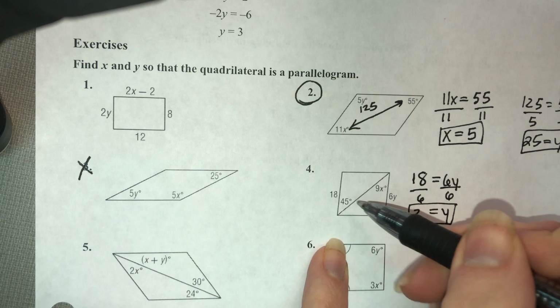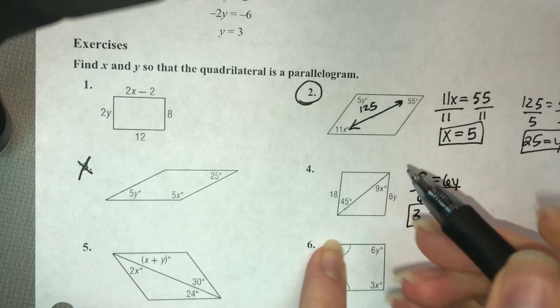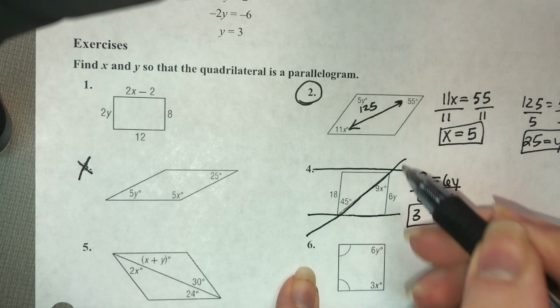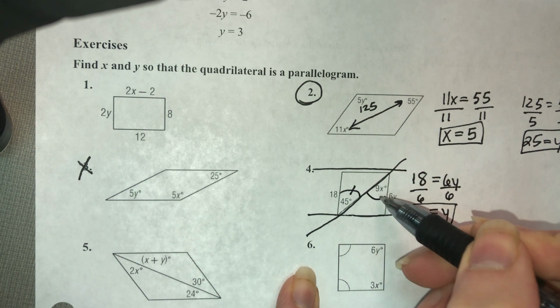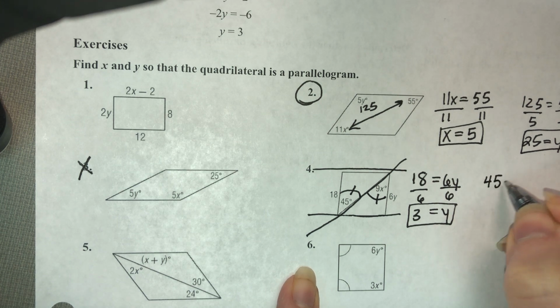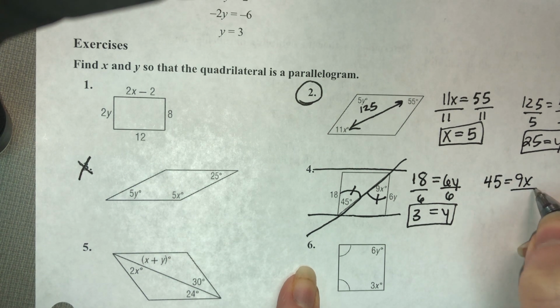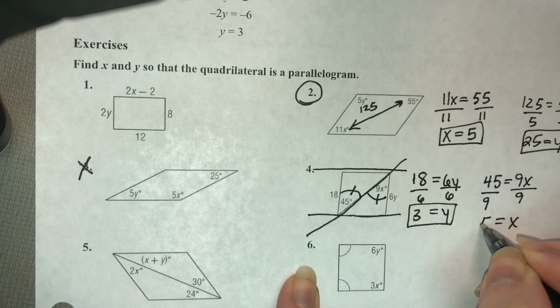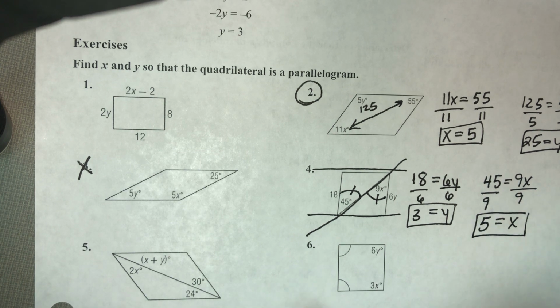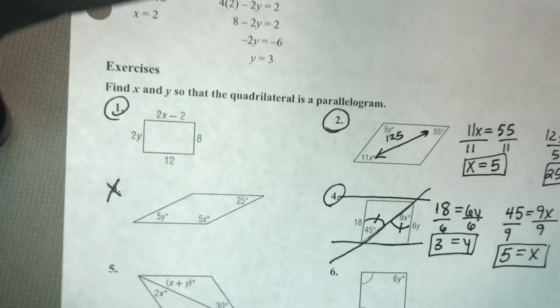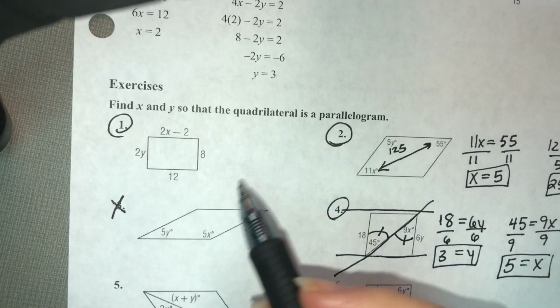Now, because of the parallel lines being cut by this transversal, these alternate interior angles would have to be congruent. So 45 would have to equal 9x. And if you divide by 9 on both sides, x would have to equal 5. Let's come back to this first one because this one is just dealing with sides and not angles.